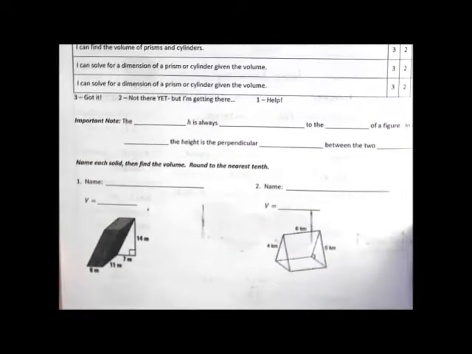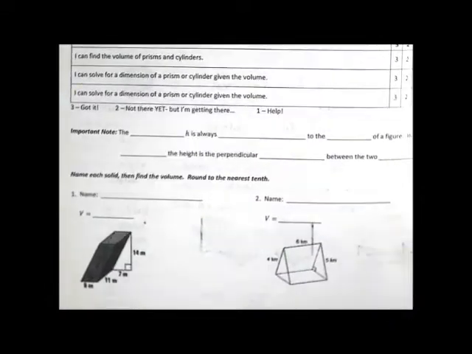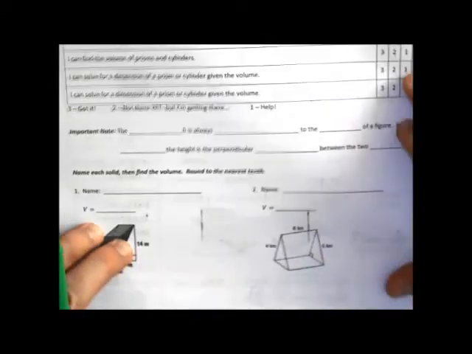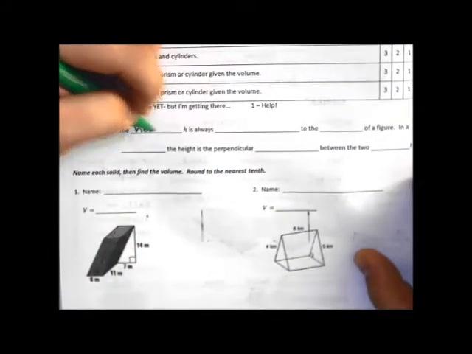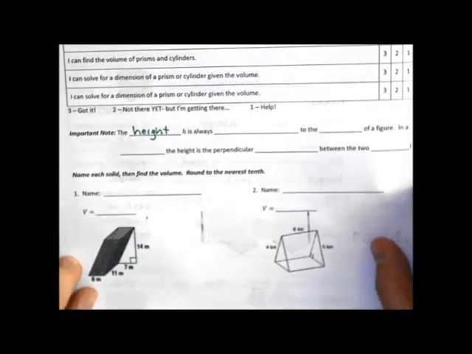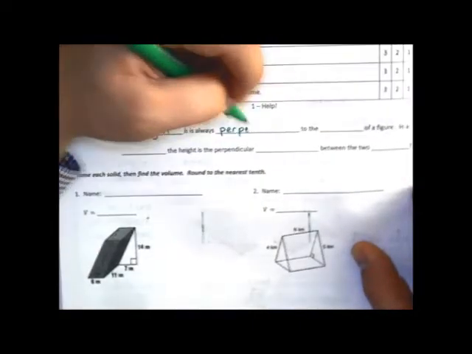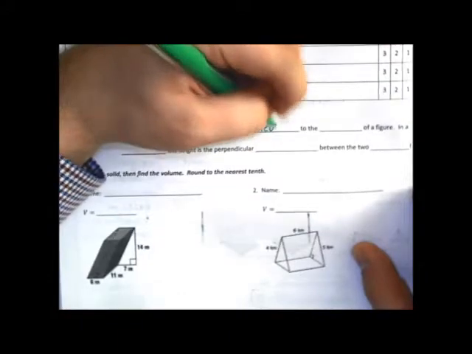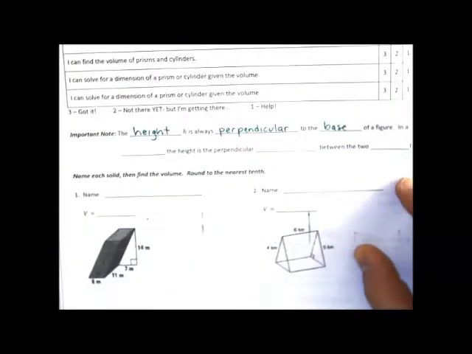So, we need to recall that the height h is always perpendicular to the base of a figure.